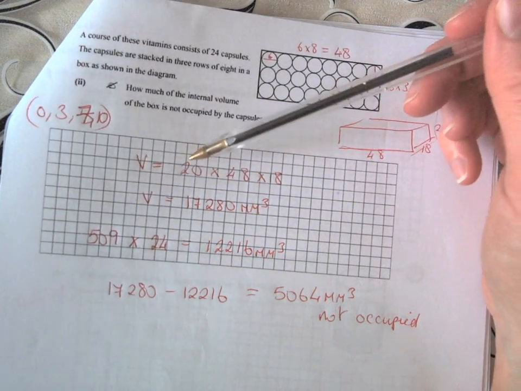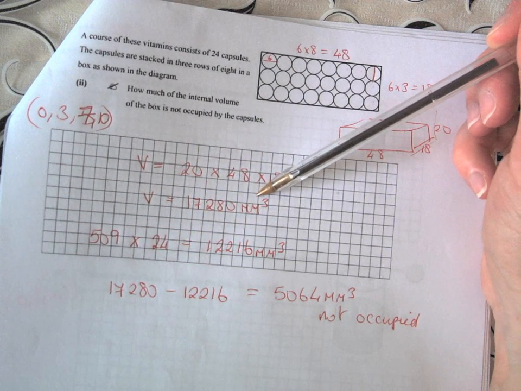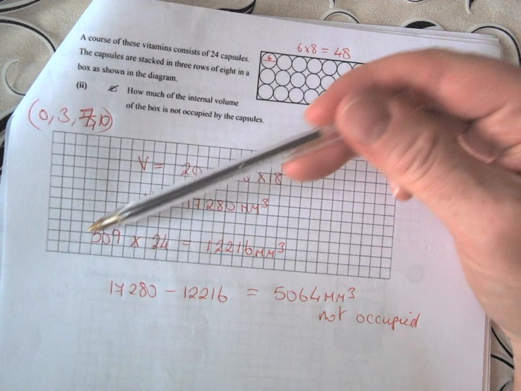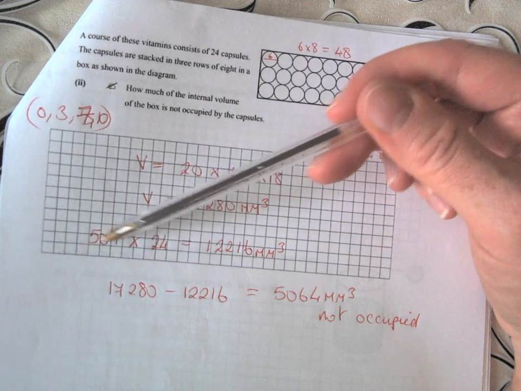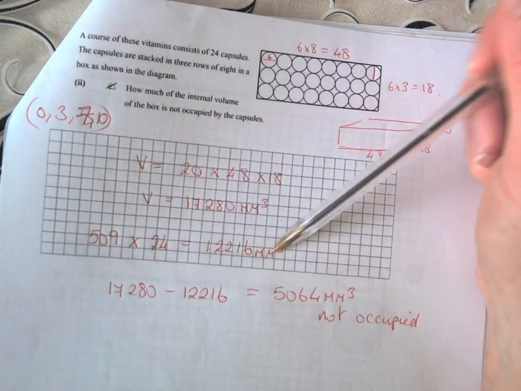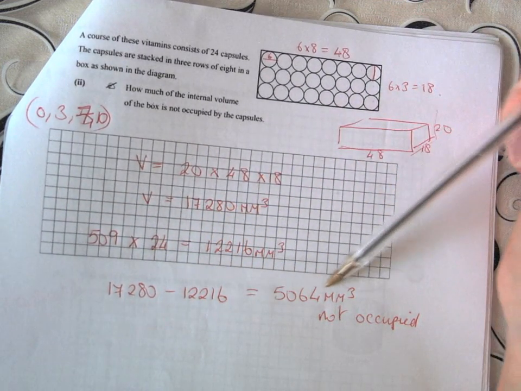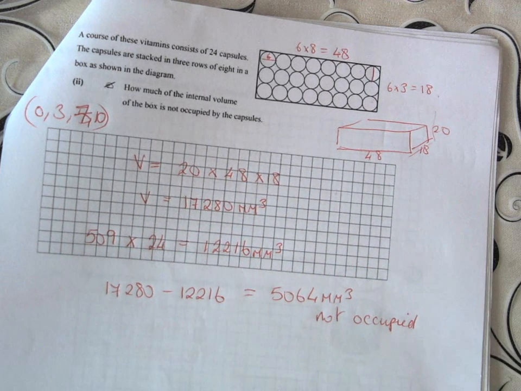So the volume of the box is 20 by 48 by 18, which is 17,280. We found out in the last part that the volume of each capsule is 509, and there's 24 of them, so 509 by 24 gives you this. So when you take that from that, then that gives you the part of the box that's not occupied. So 5,064 millimetres cubed is not occupied.